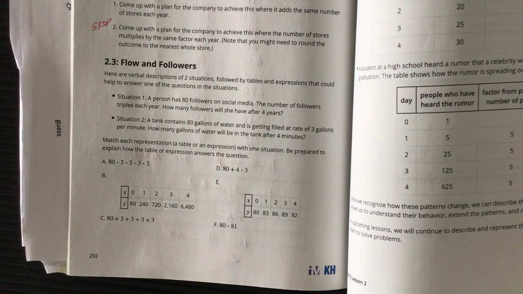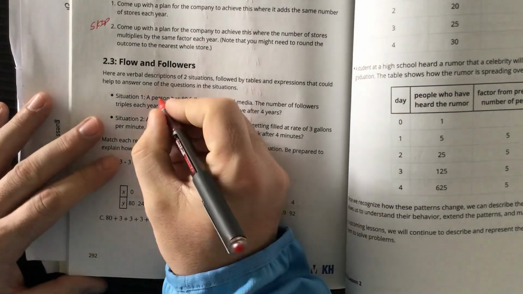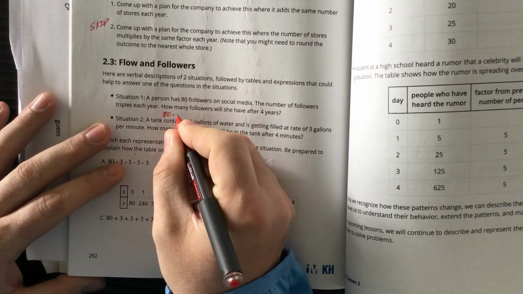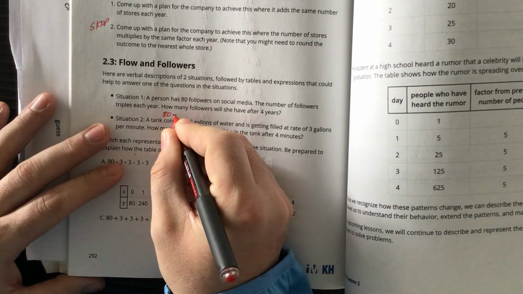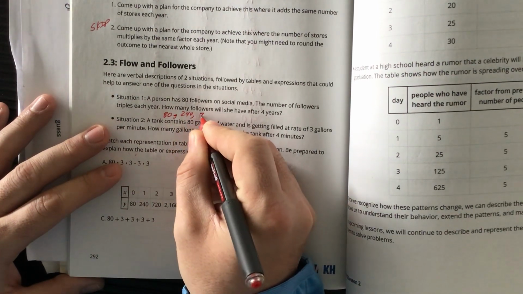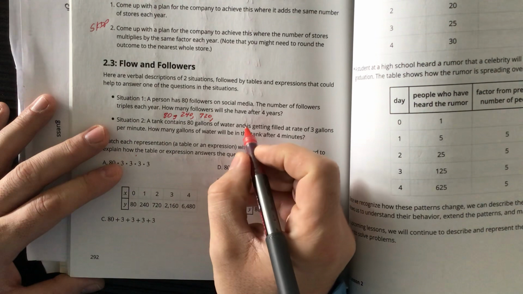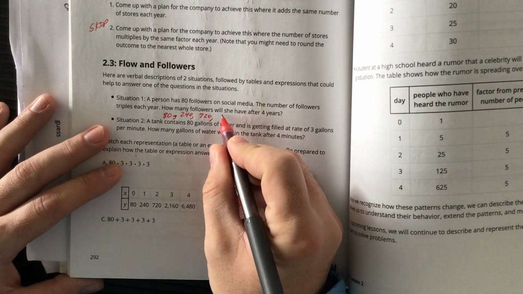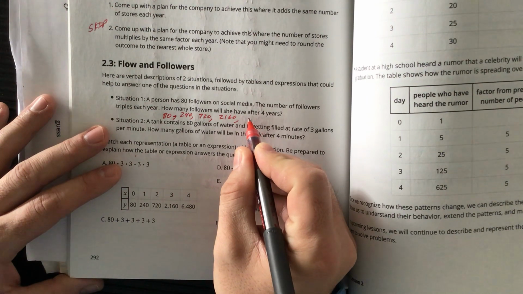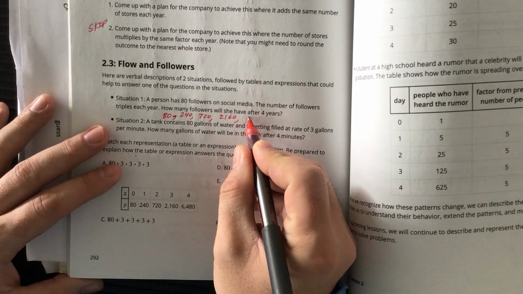All right, so situation one. We could actually write those numbers out if you wanted to, right? 3 times more. Year 2 would be 240. 3 times more would be 720. 3 times more would be 2160. 3 times 2160 is 6480.